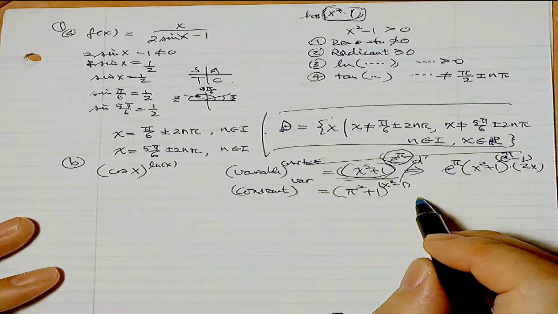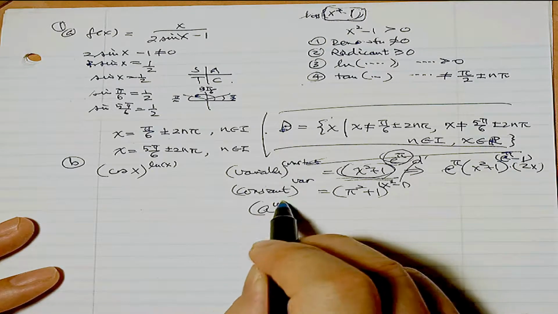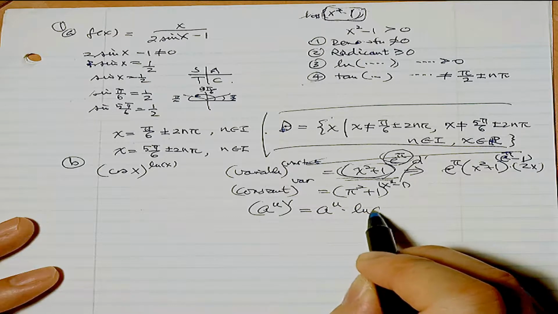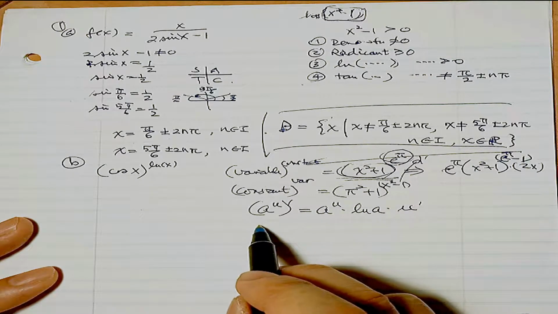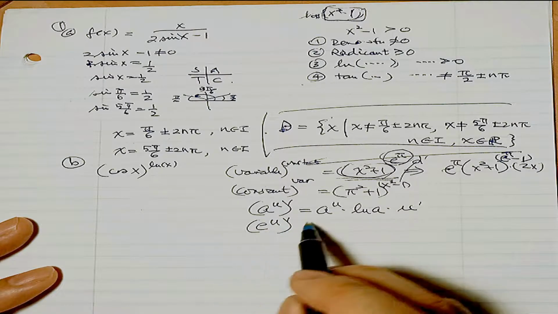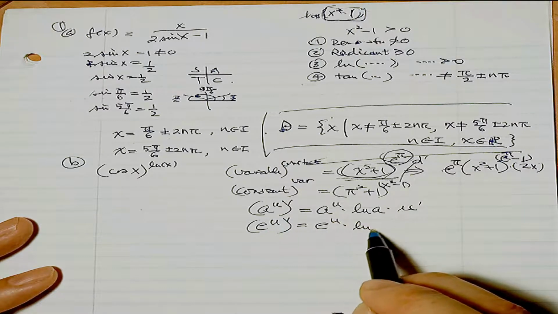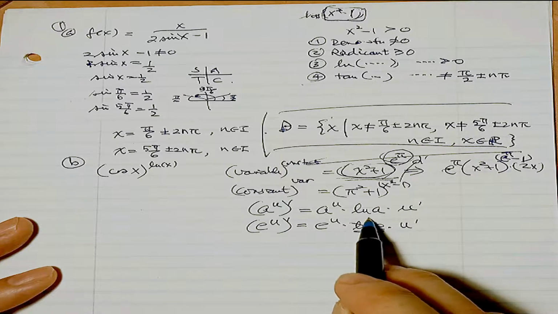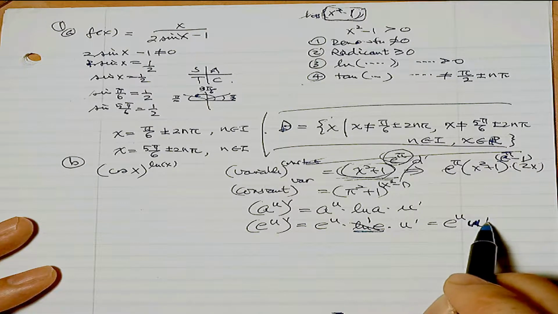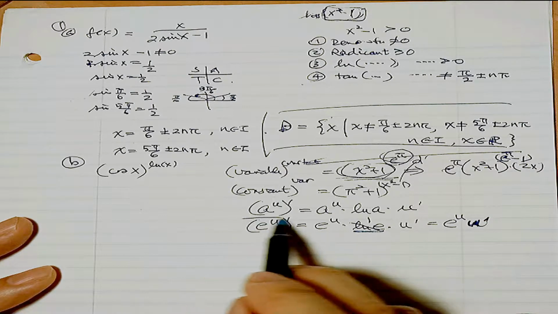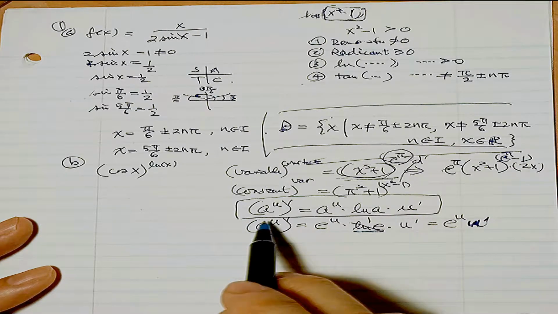Now the exponential rule says a to the u, the derivative of such, is copy itself times ln a, a being the base constant, times u prime. Now in the past you learned e to the u, because e is actually a special number. It's a very special case, which is e to the u times ln e times u prime. But ln e is 1, so that's why you usually see the exponential rule written like this. But that's not as general as any other base, so you should remember this one instead of that one.